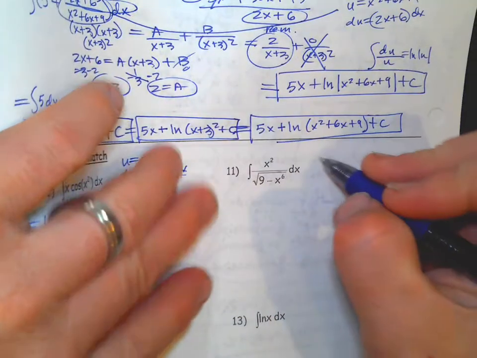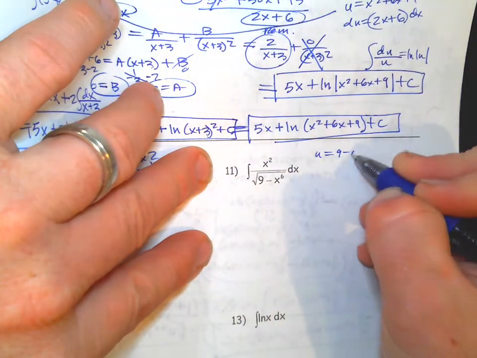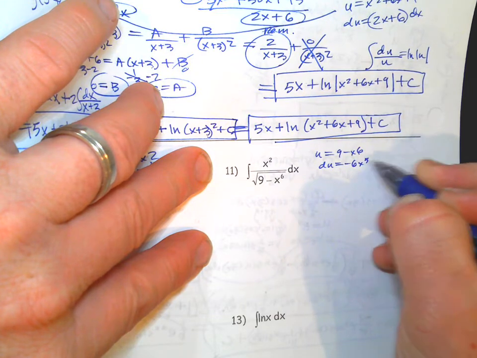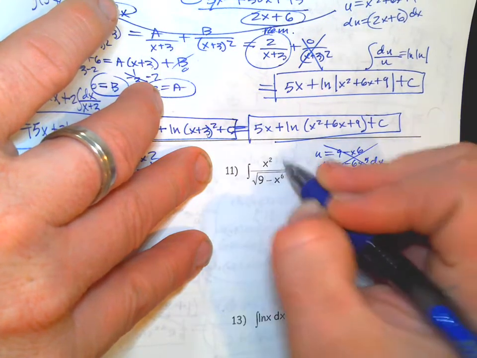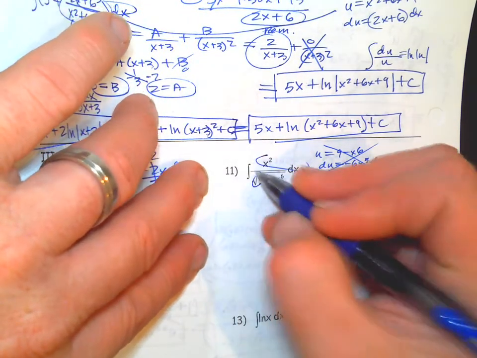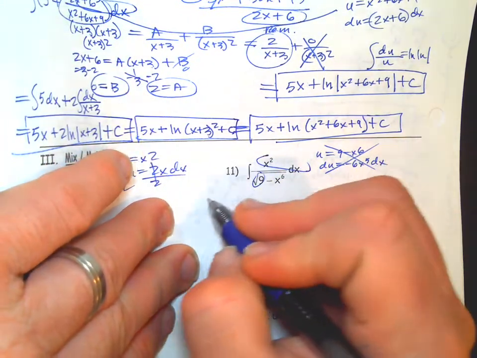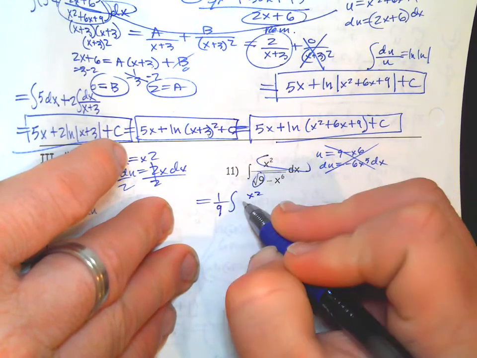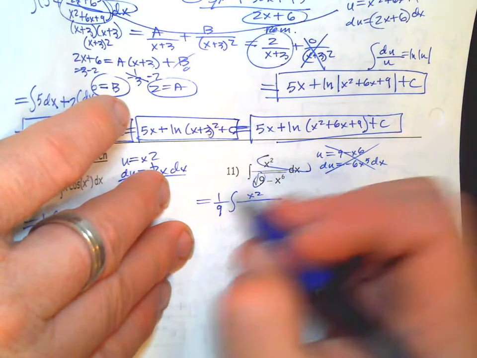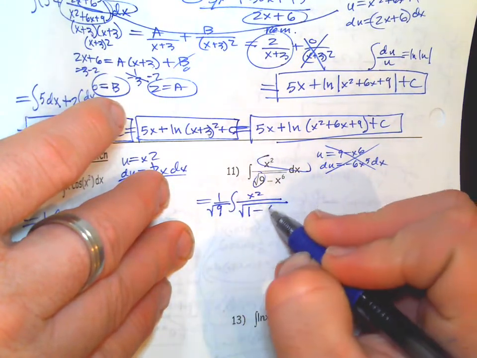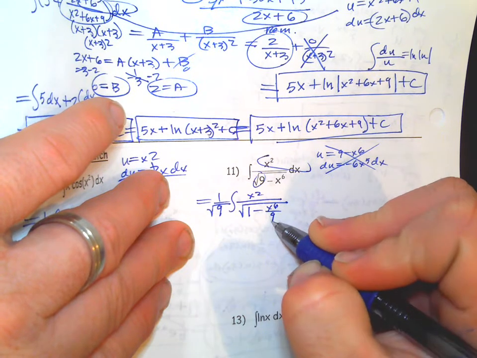We could try U-substitution. 9 minus x to the 6th. Hopefully in your head you're starting to see that they don't work. Like that one's not going to work because we need x squared. Well, then maybe it's that inverse sine thing, but this needs to be a 1. So we're going to need to factor a 9 out of everything in the bottom. It's actually a square root of 9. So then we still have the square root of 1 minus x to the 6th over 9 dx.